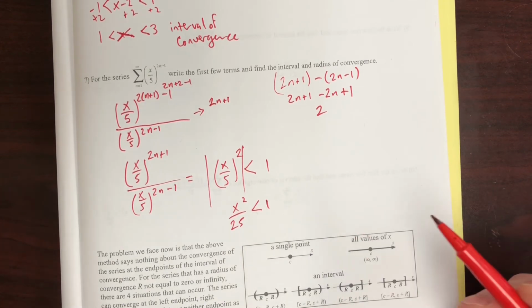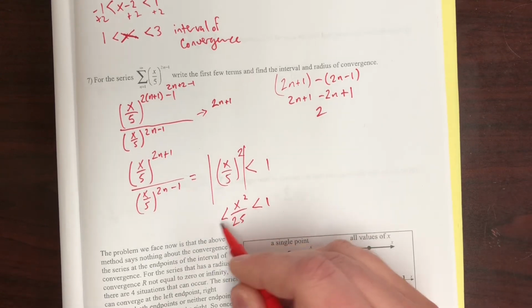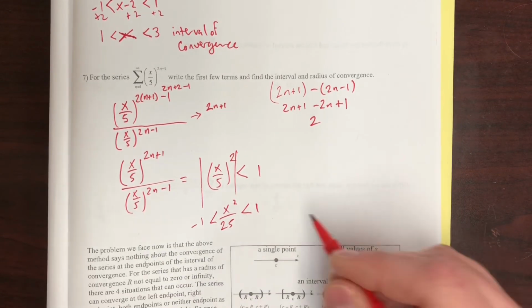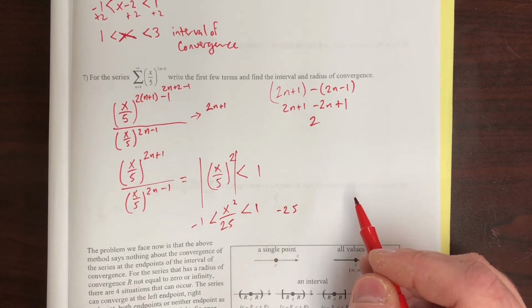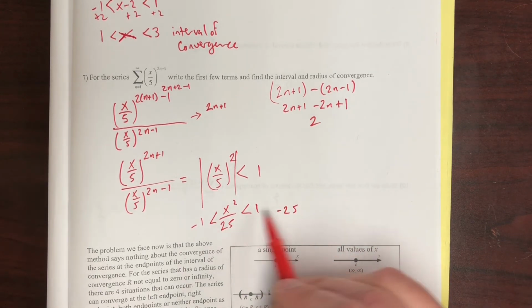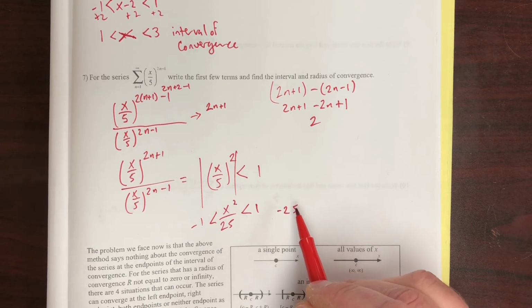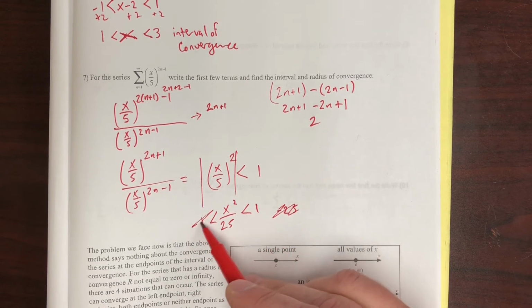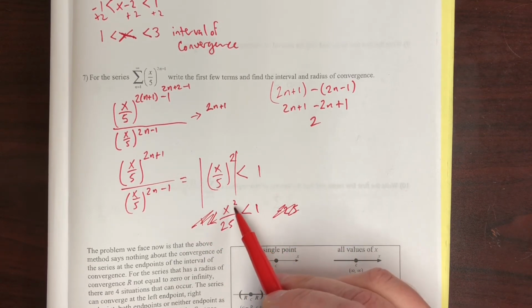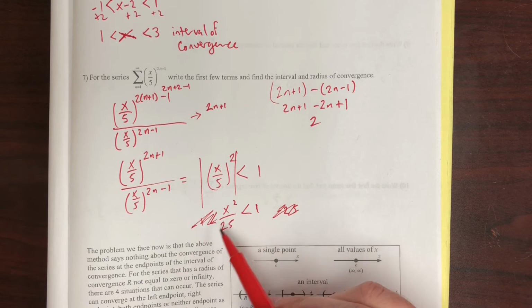In this case, you might already know the answer, right? Multiply both sides by 25, get negative 25. Oh, yeah, when we take the square root, it doesn't really work, right? So our old tactics don't 100% work here, but hopefully you see that it's negative 5 to 5.